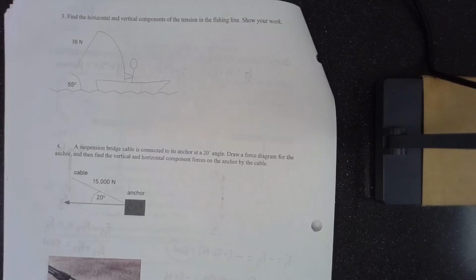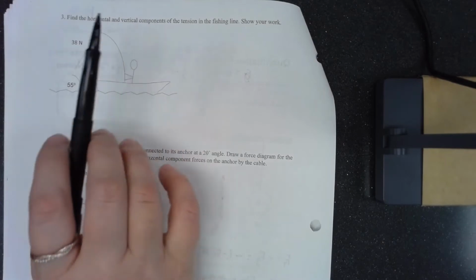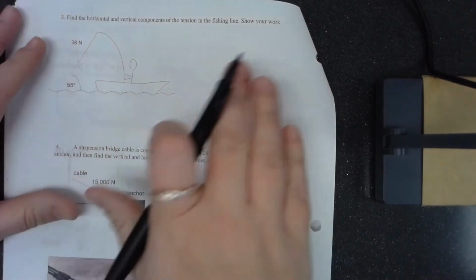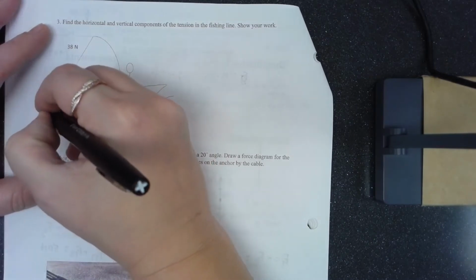But the first thing that we're going to do here is take a look at what's going on and draw a force diagram for the situation. Our instructions ask us to find the horizontal and vertical components of the tension in the fishing line. So you're probably aware that at the end of the fishing line is a fish having a terrible day.